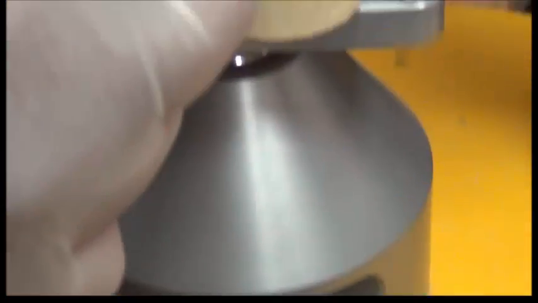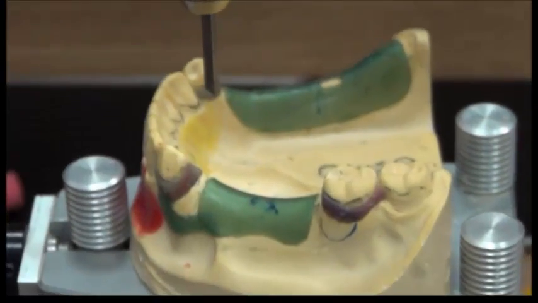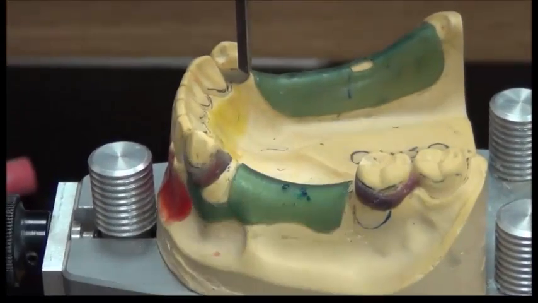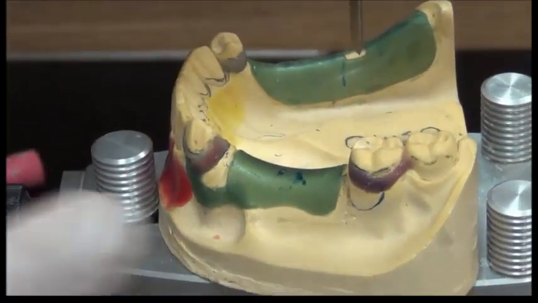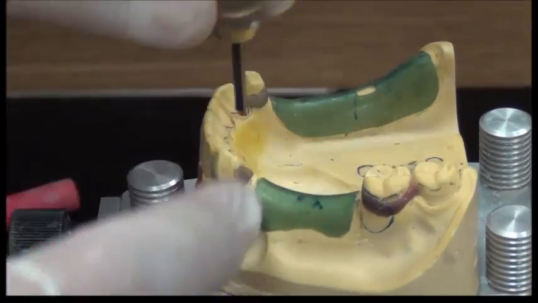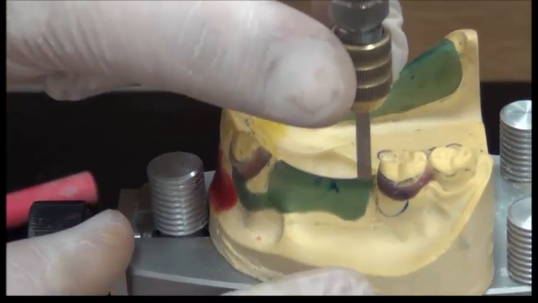So if I'm going to do a blockout on this cast, I want to make sure that my wax is parallel to the path of insertion. The paralleling instrument is the surveyor itself. In any location, this line is parallel to this line and parallel to this line.